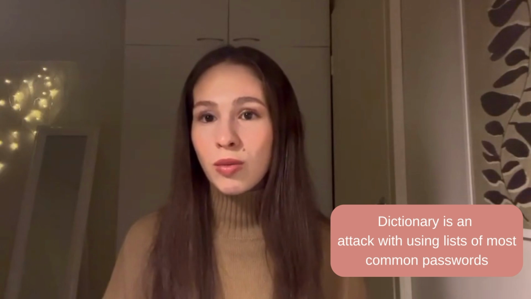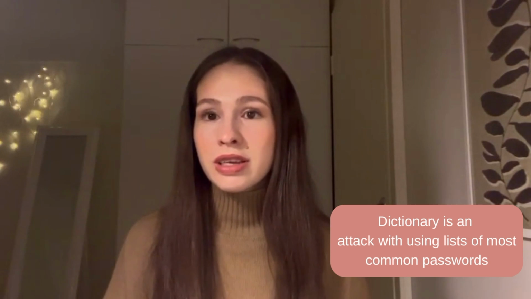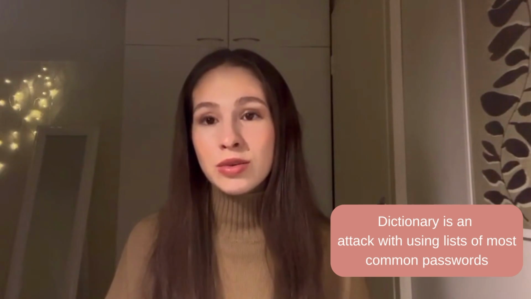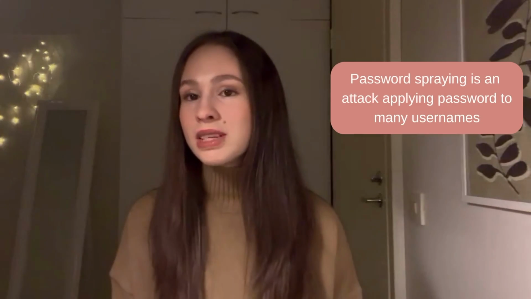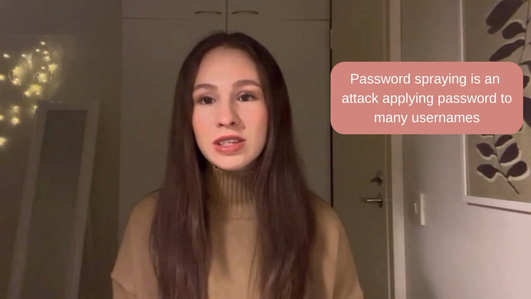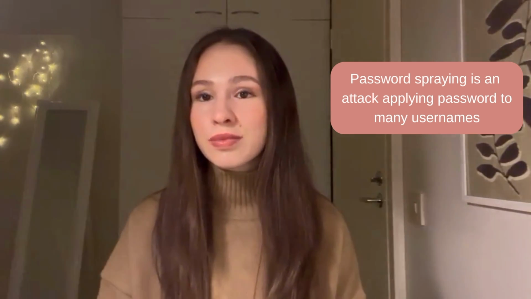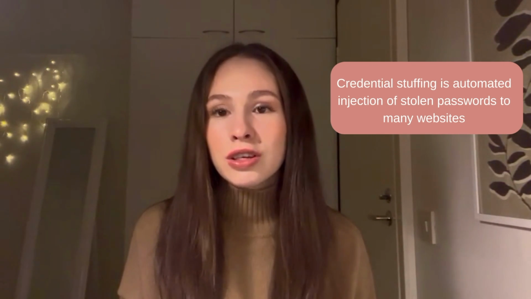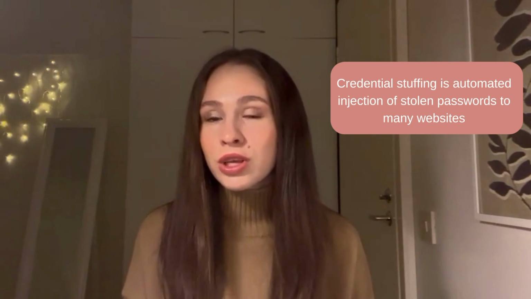Dictionaries solve the problem of brute forcing. They consist of most common keys, which take less time to implement. Password spraying attack is when the attacker uses one password for many usernames. Credential stuffing is automated injection of stolen password and usernames into many login forms.